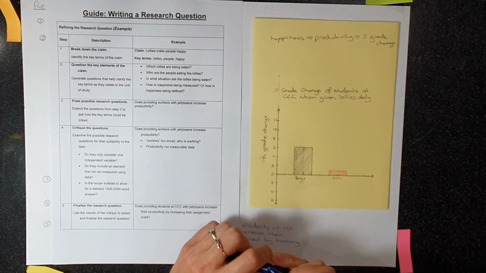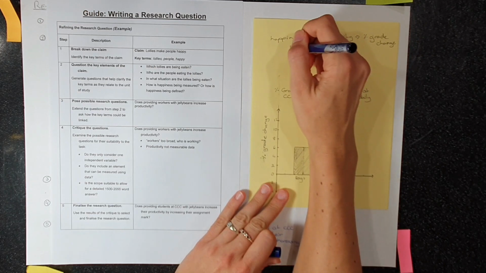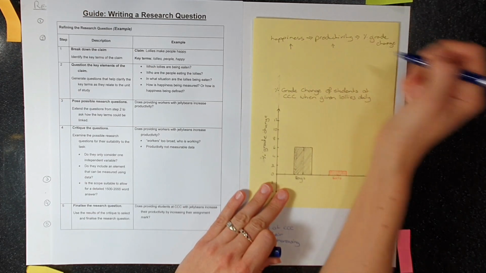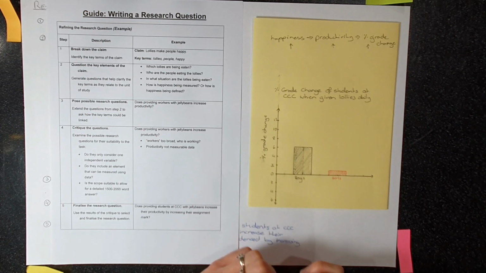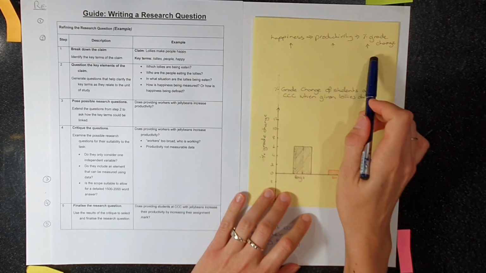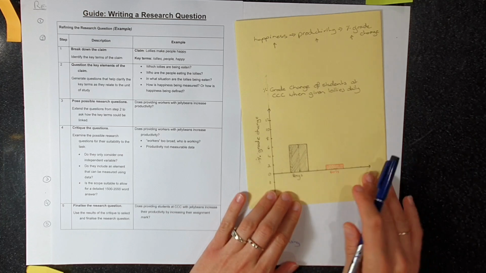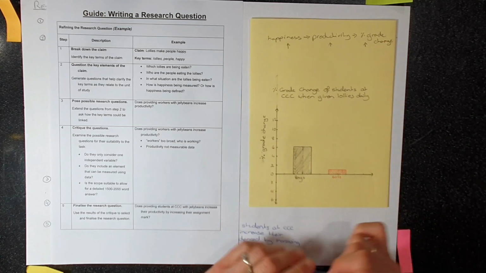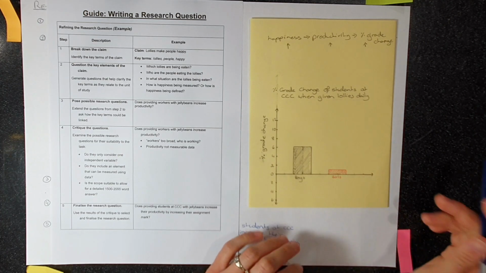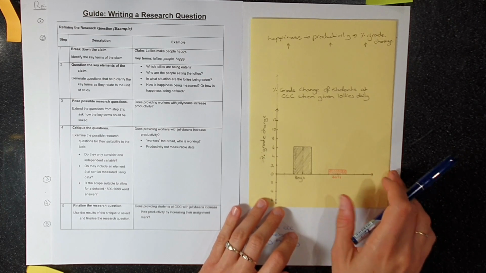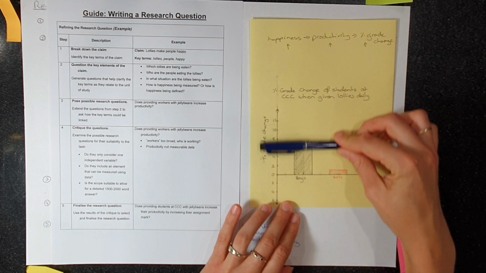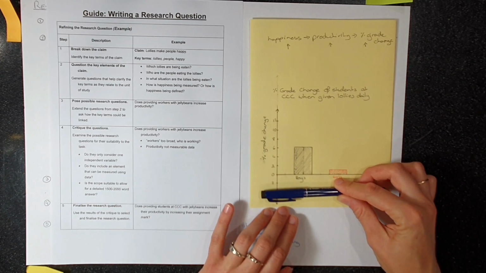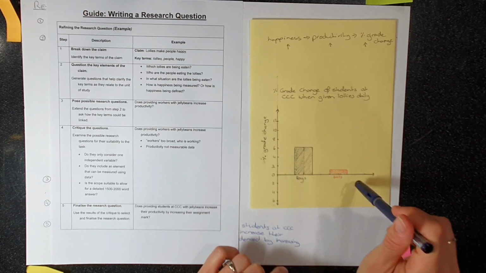So if there's an increase, what we're saying is if people are happier, their productivity will increase and they will get better grades. So that's the line of thought that has been determined to bring this piece of data in and to make it relevant to the research question or research investigation. So now that we have this, we've found our data. Now we're going to write our research question so that it can be answered by this data.